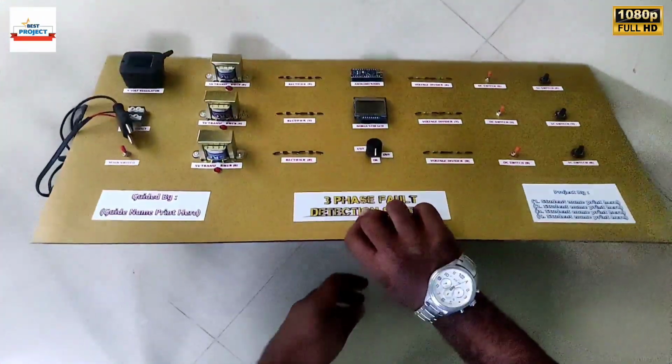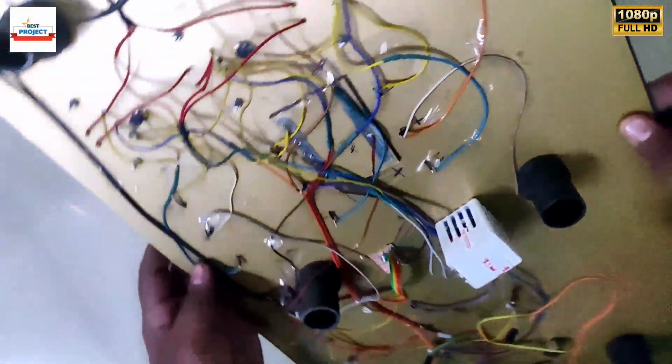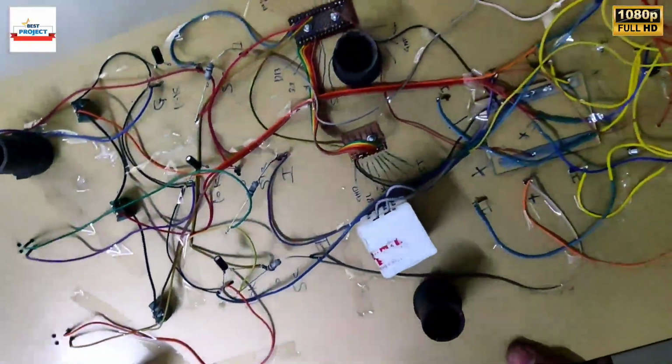The last thing is to look at the wiring available on the backside of the setup.